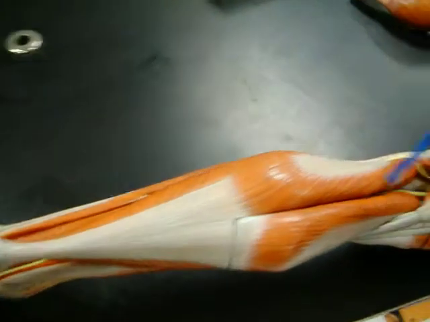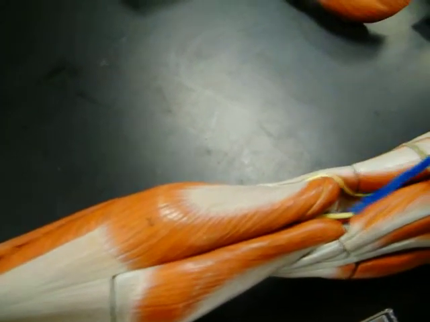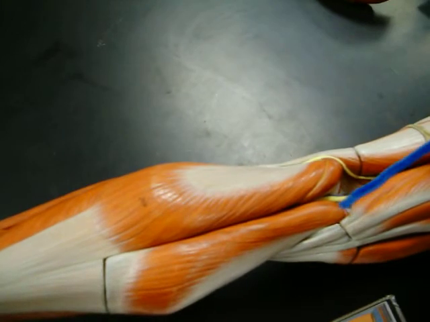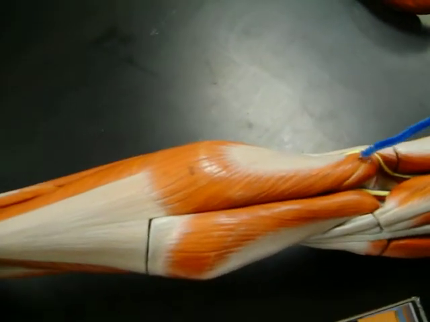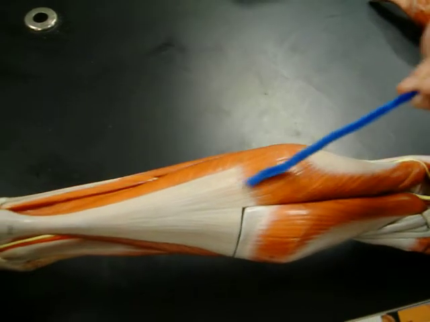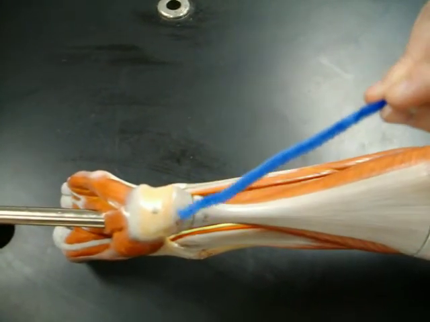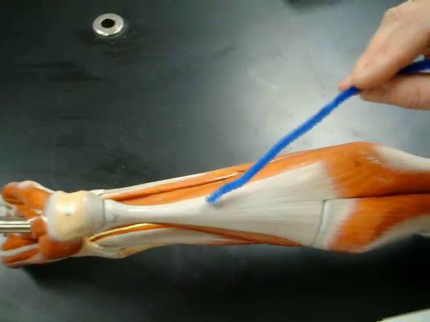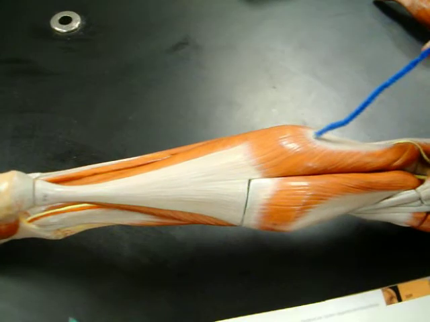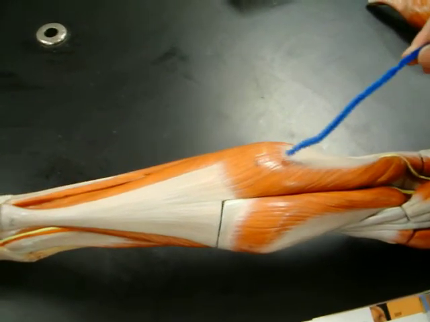The origin is the femoral condyles. It has two heads, the medial head and the lateral head. The insertion point is the calcaneus via the calcaneal tendon. The action is plantar flexion at the ankle, flexion at the knee, innervated by the tibial nerve S1 through S2.